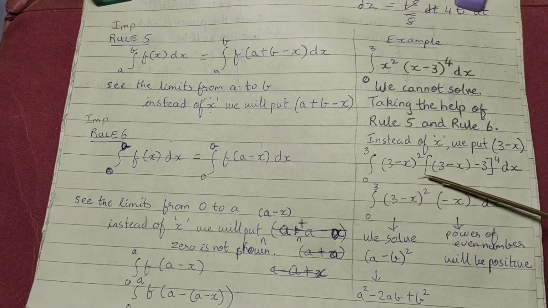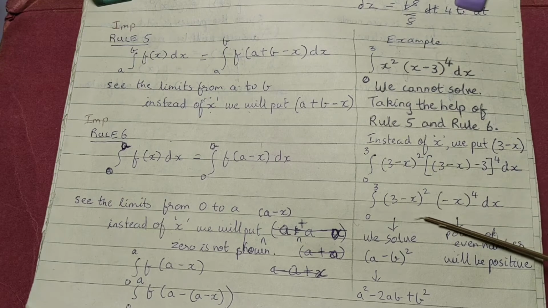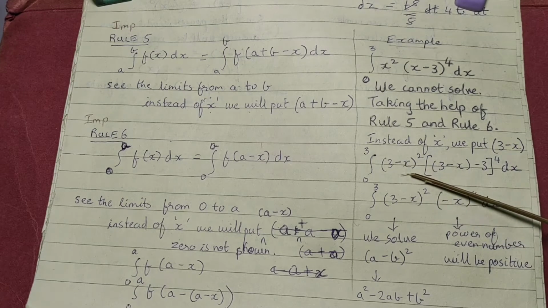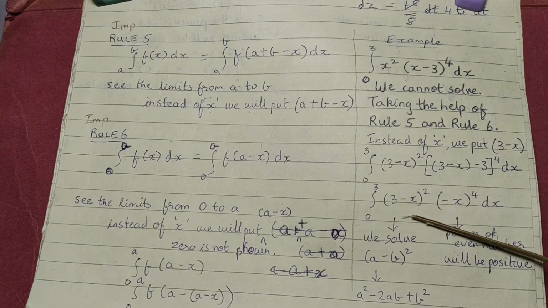Then this minus 3 and this plus 3 will get cancelled and the remainder would be minus x raised to 4. And here the same bracket you need to carry forward. So (3 minus x) the whole squared times minus x raised to 4, which is positive since x raised to 4 will be a positive number.